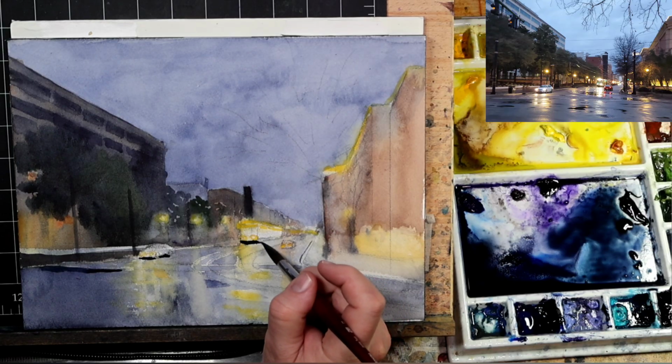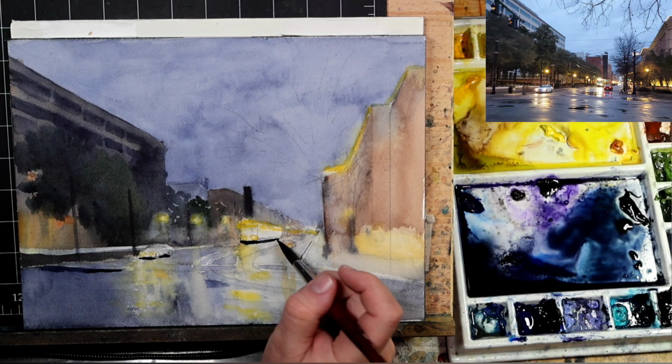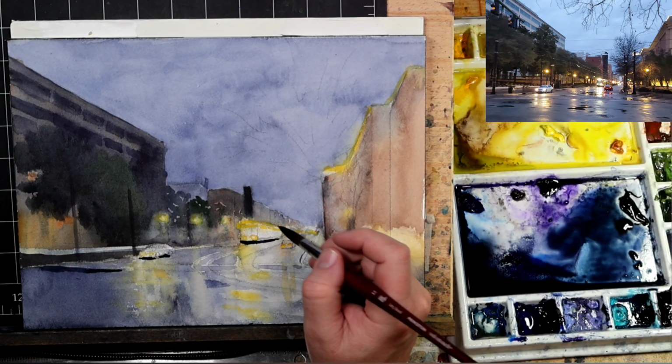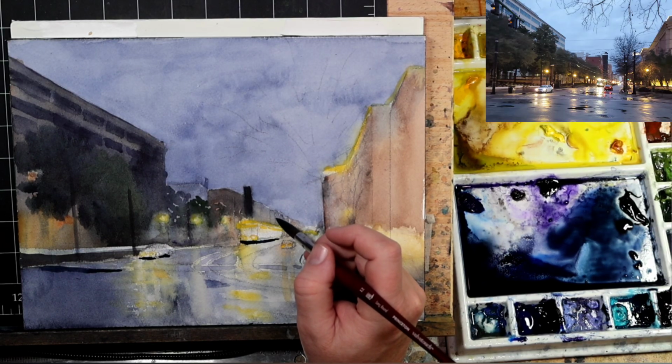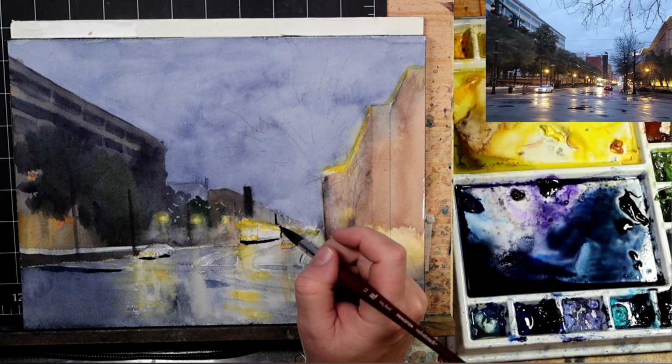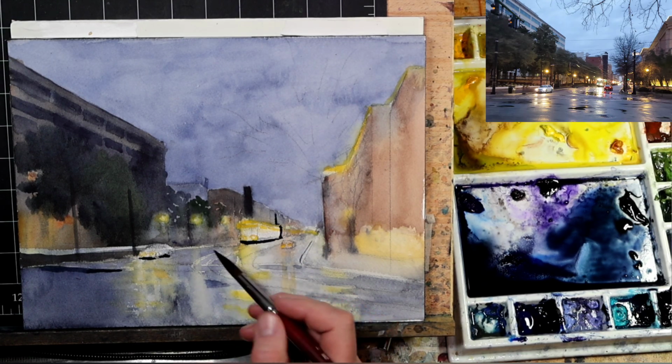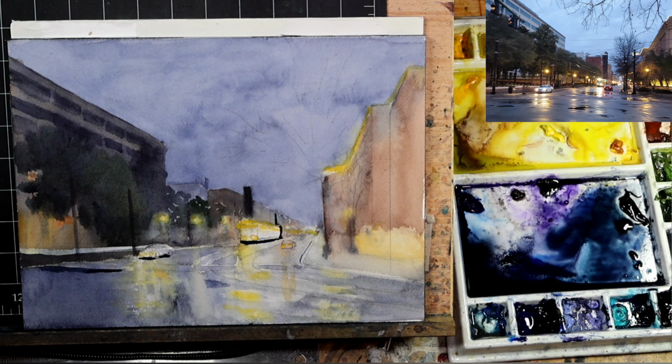But now I'm going in and I'm putting the shadows underneath the train and working on that. I'm going to want a little bit smaller brush.